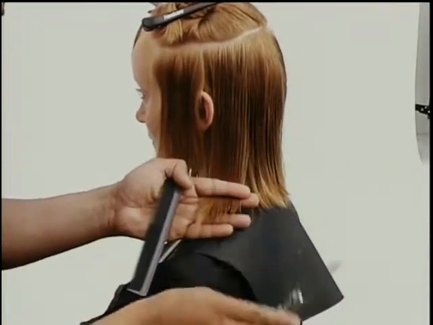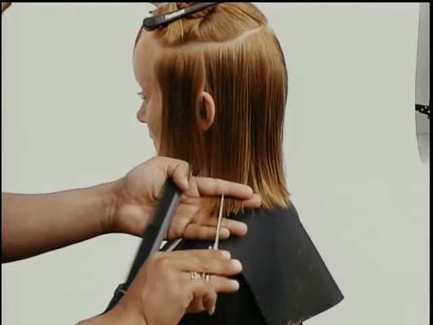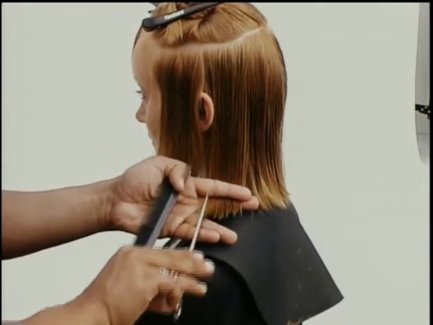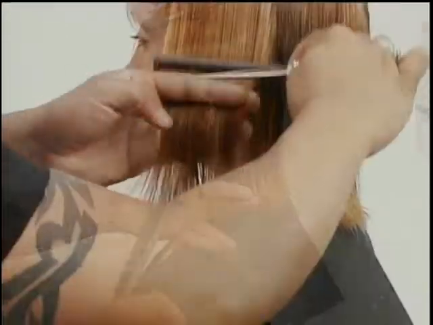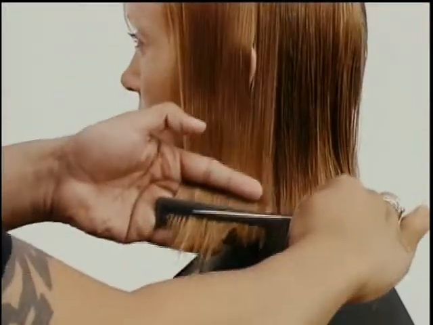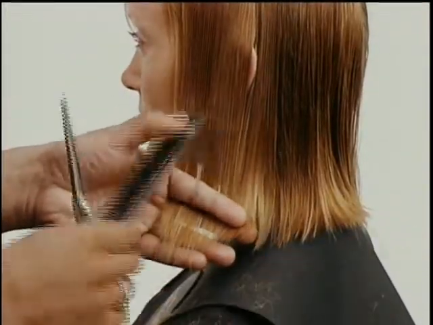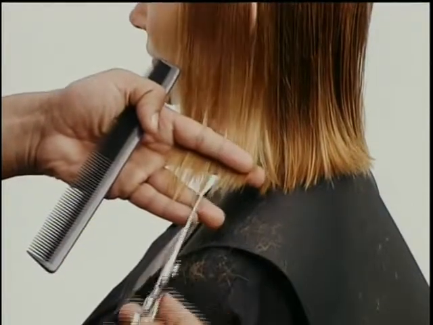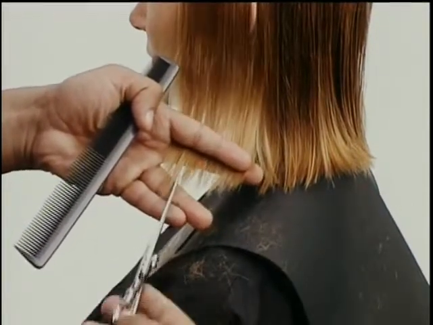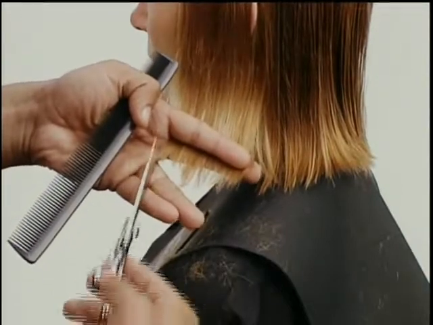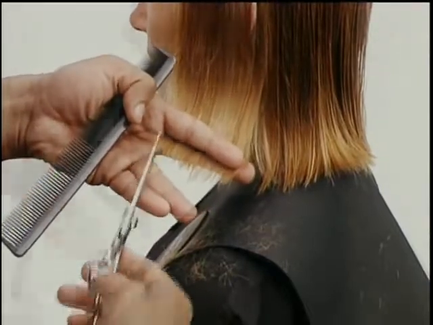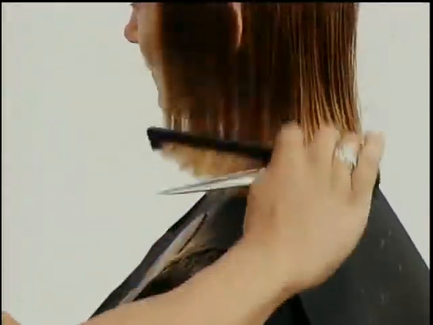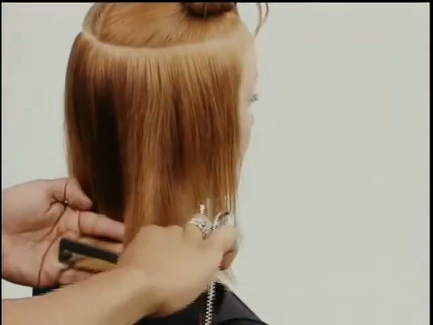From behind the ear, up towards the jaw, the line is point cut visually, working to a length most suitable to the face shape. In this case, just below the jawline. Exactly the same technique is used on the opposite side.